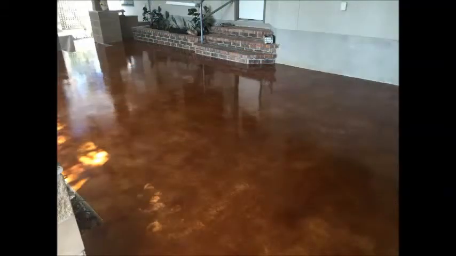Okay, this photo is the inside patio or porch that we stained. The concrete was a lot smoother. It was poured almost when the house was poured, so you could see that the color has a lot more highs and lows.